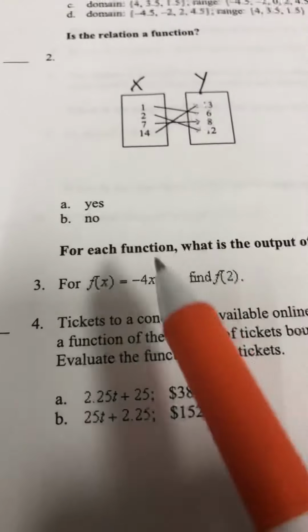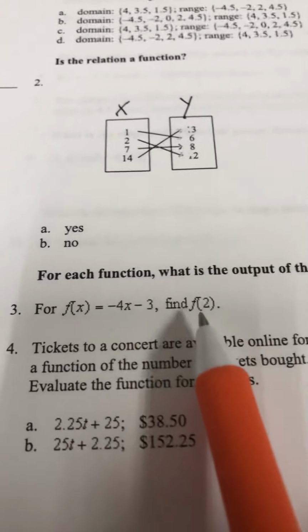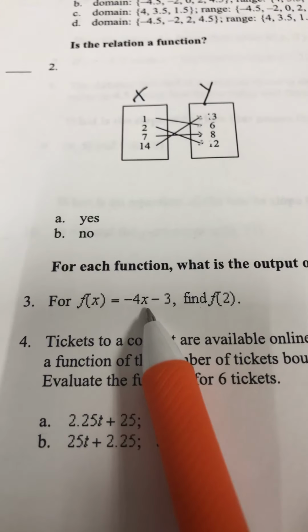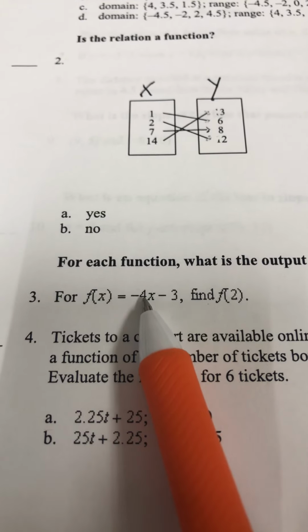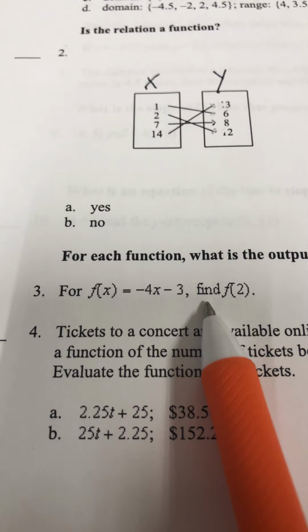For number 3, find the output of the given input for each function. You're just going to put 2 in for x here, so you're going to have -4 times 2 minus 3, and just put your answer there.